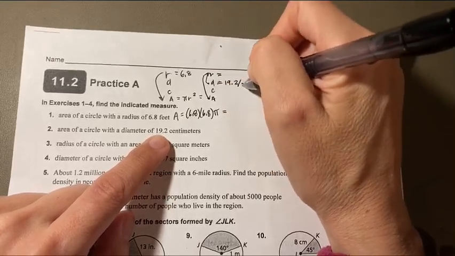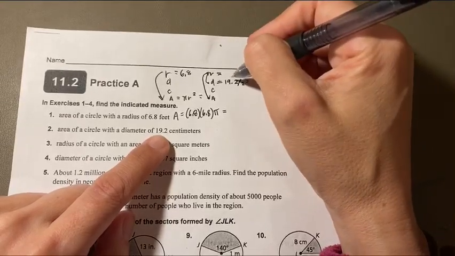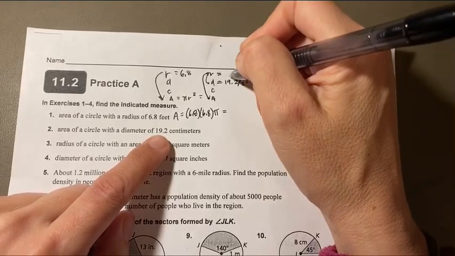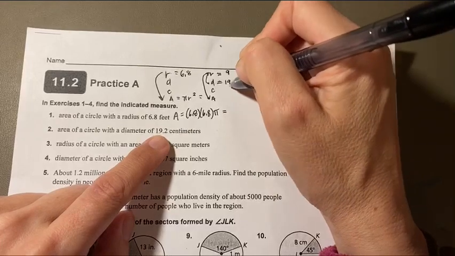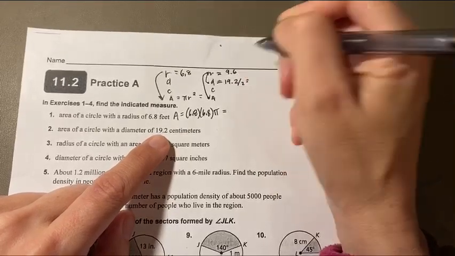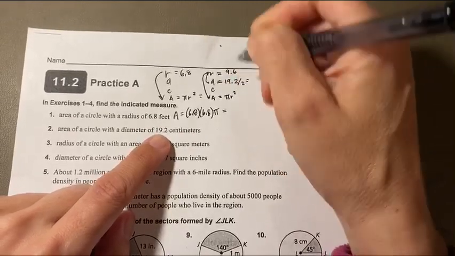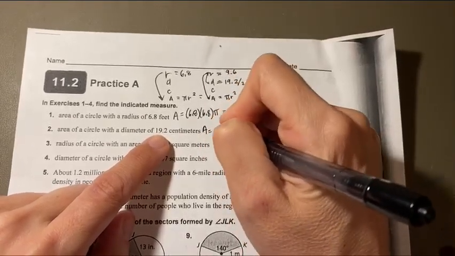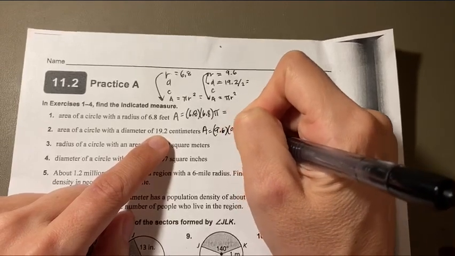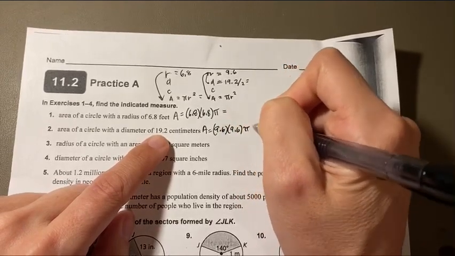So if I divide this by 2, I get 9.6. Okay, so the area is still pi r squared. So area would be 9.6 times 9.6 times pi.